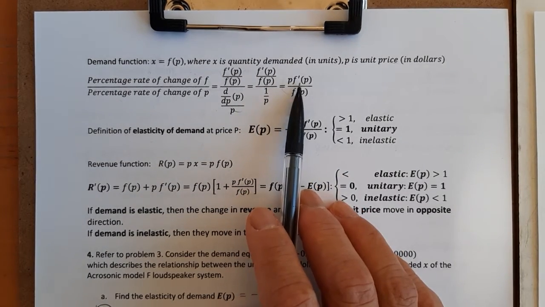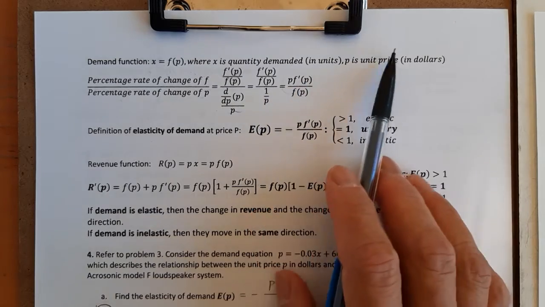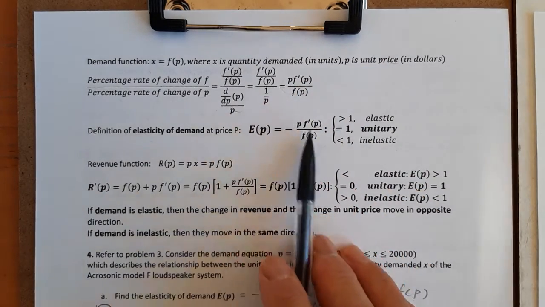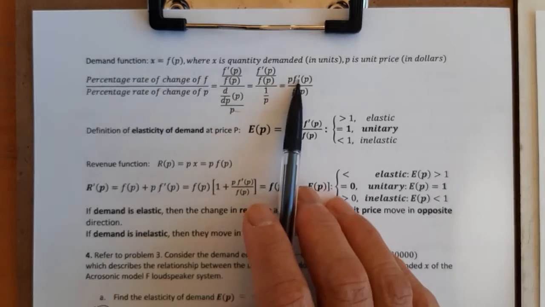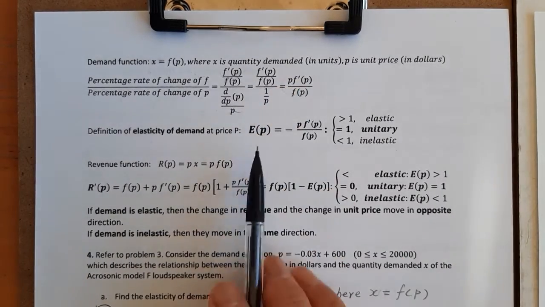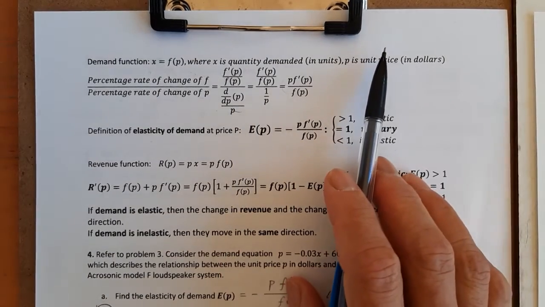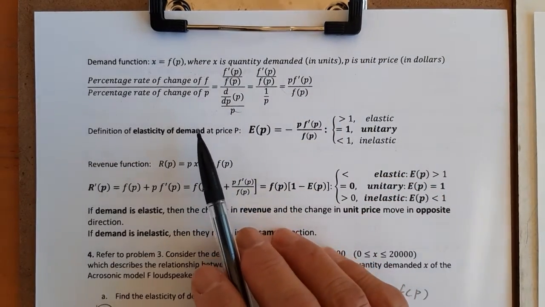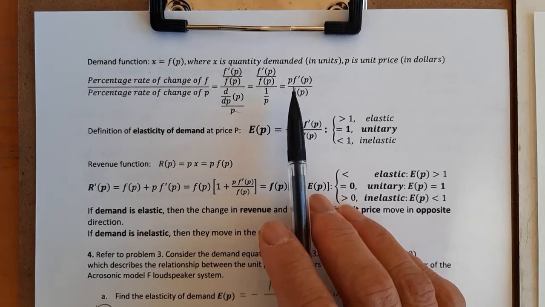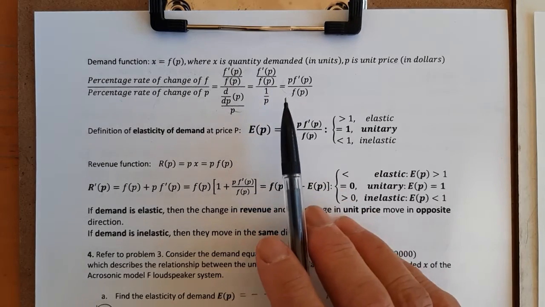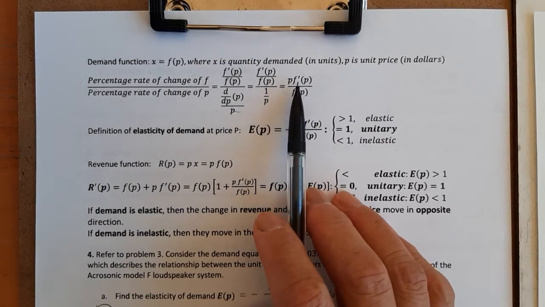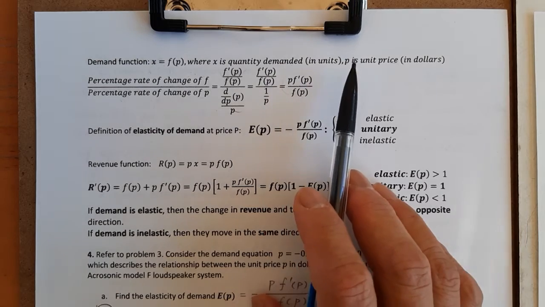When the price increases, demand will decrease. When the price decreases, it gets cheaper, then you sell more units, and the quantity increases. So it's the opposite. So the slope, f prime of p, is negative.